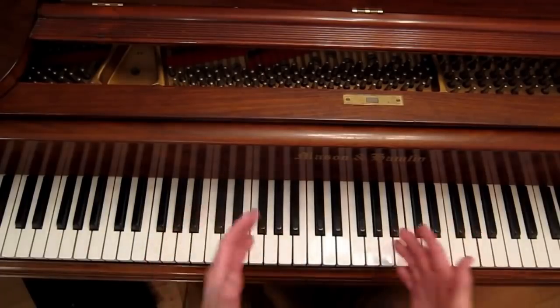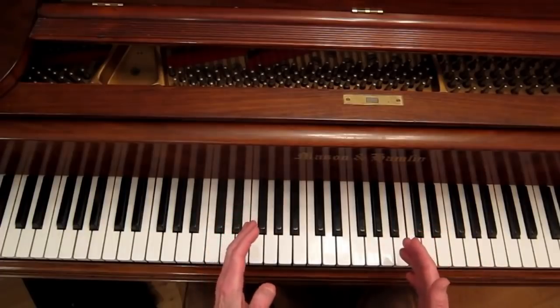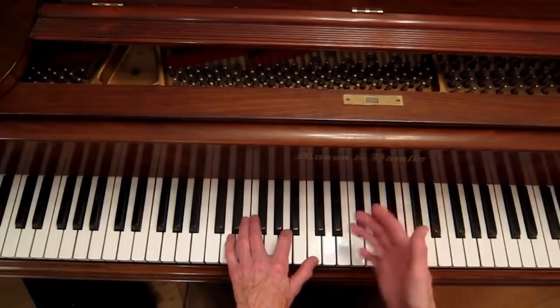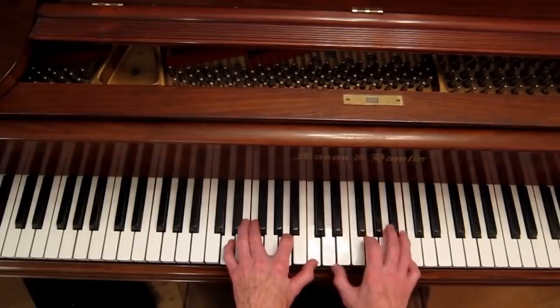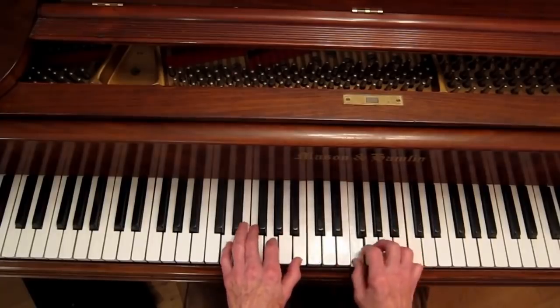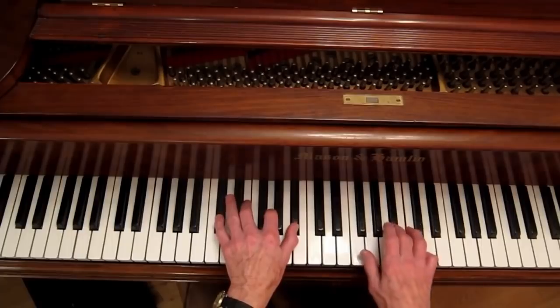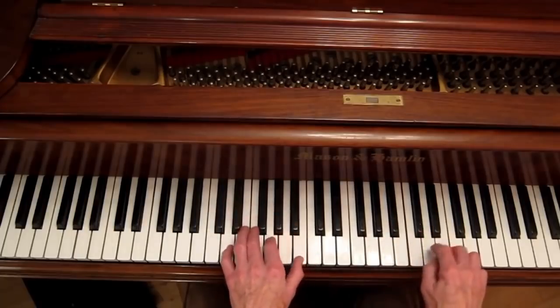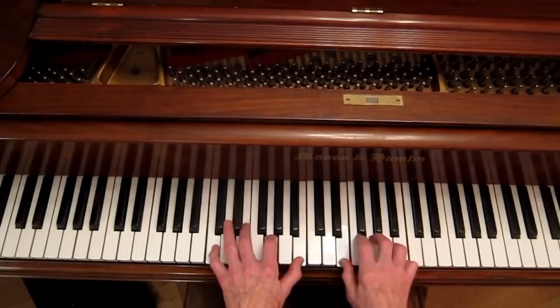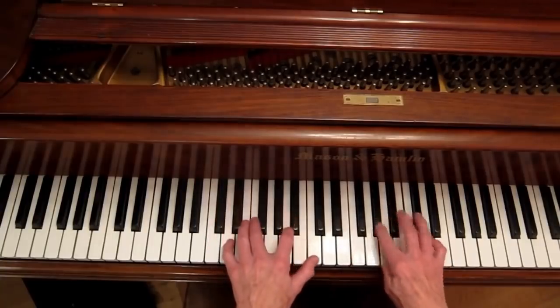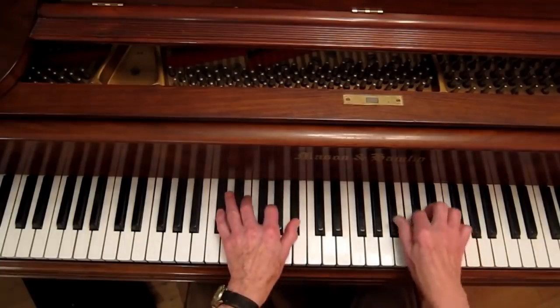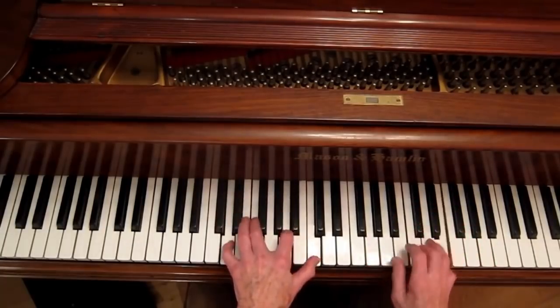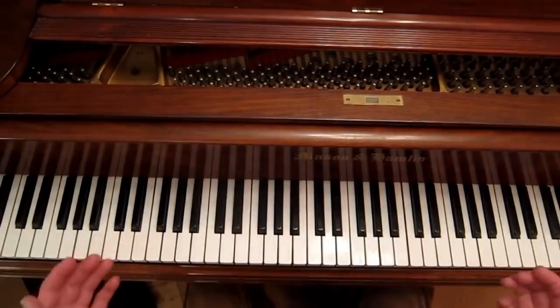I'm going to show you a more complex passage in which I'm going to use these and use chromatic notes, but you're going to see how the target tone works. Target, target, target, target, passing, target, target. See, that's so important, that you have the target tones on the strong beats.